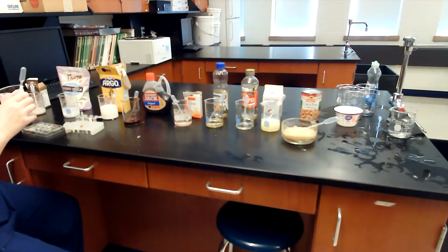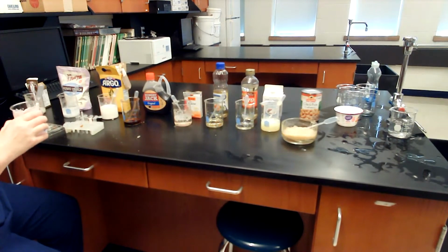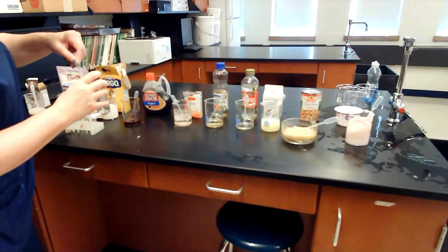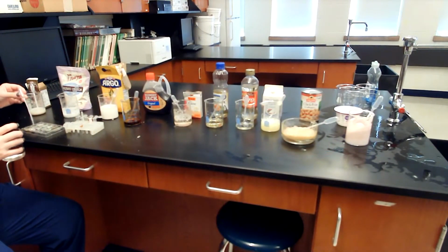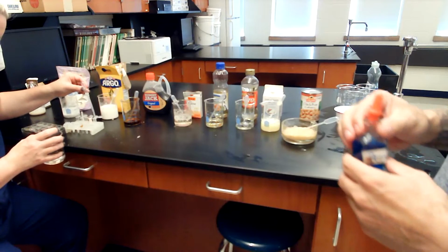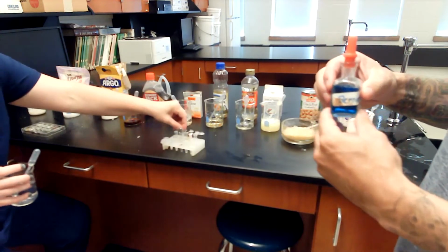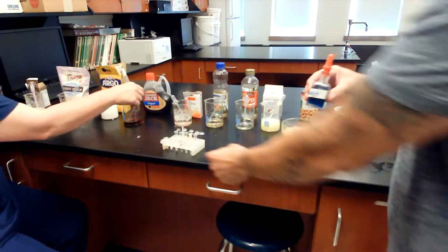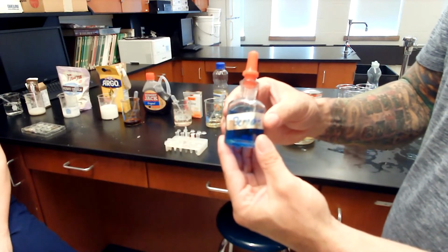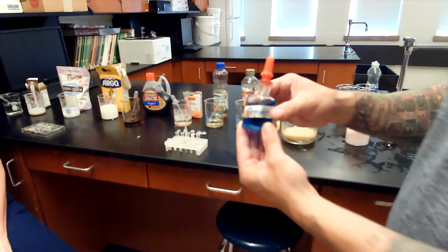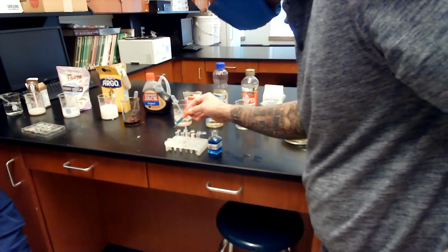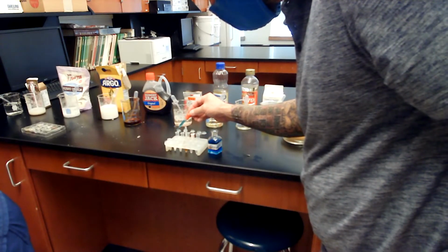We used Benedict's for this one, right? Yes. Okay, and lastly would be water. All right, so you want to set this? Yep. So in the tubes that we're going to heat for 5 to 10 minutes, we're going to put some drops of this Benedict's solution in each one of those. About 10 drops, approximately 10 drops.